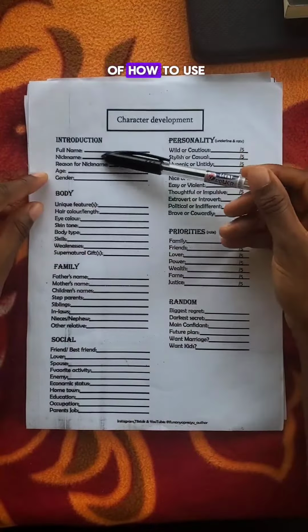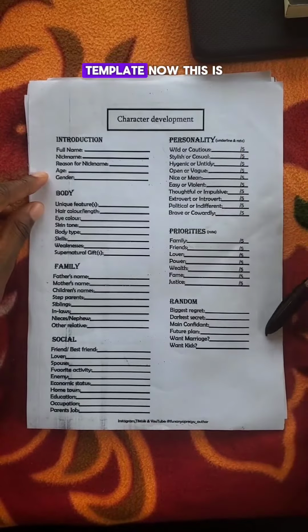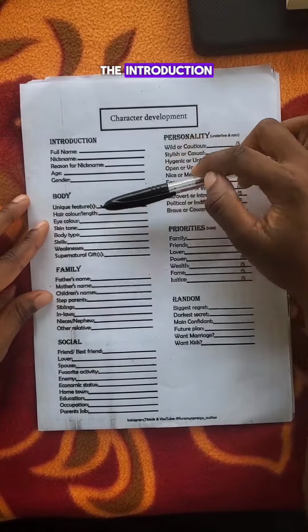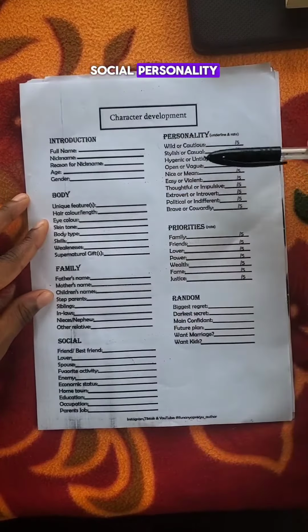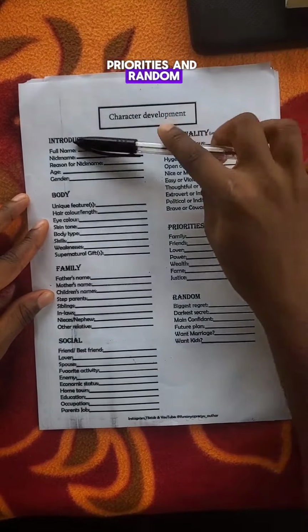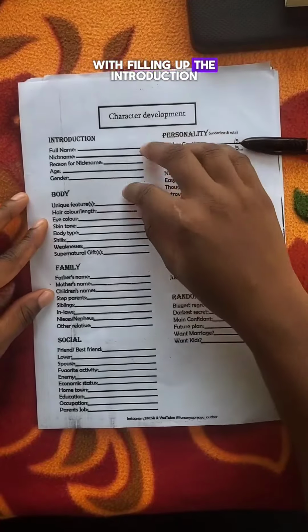This is a video of how to use the character development template. Now this is the introduction, body, family, social, personality, priorities and random. We're going to start with filling up the introduction, and we did that.